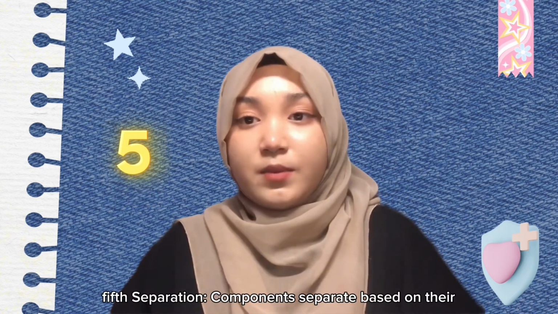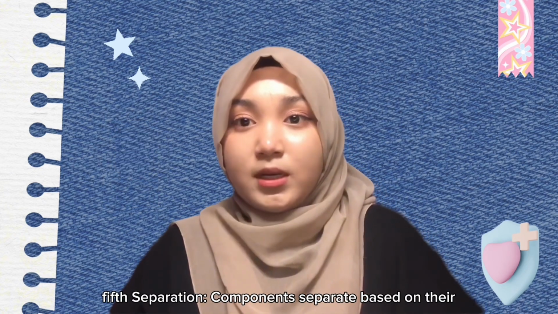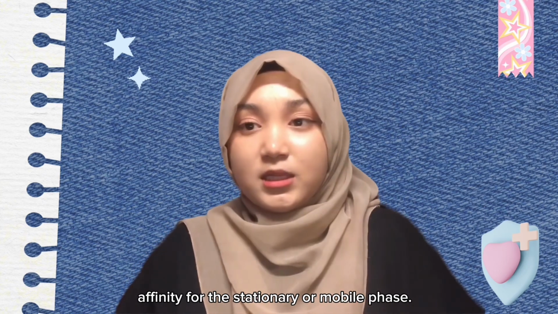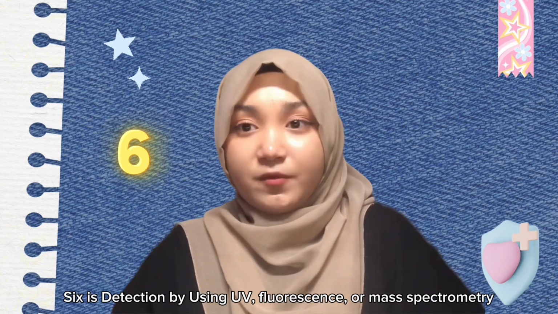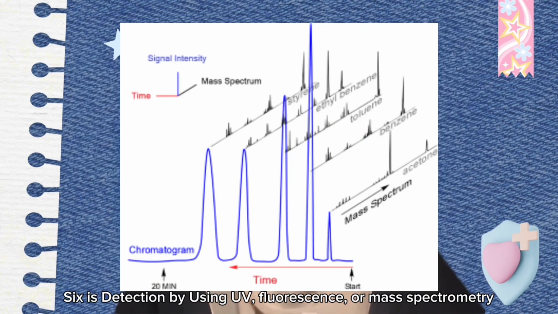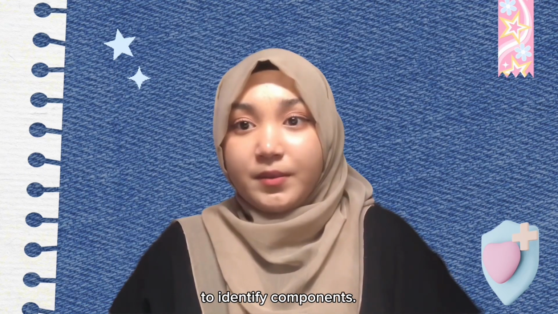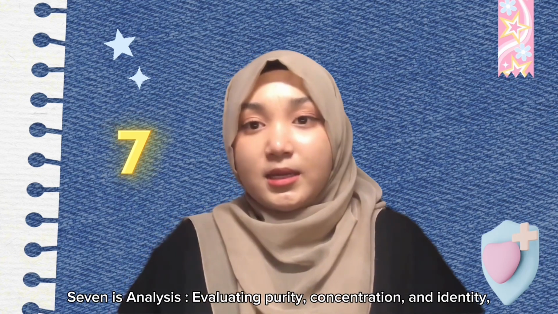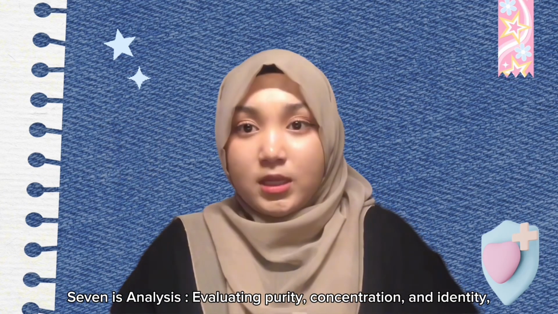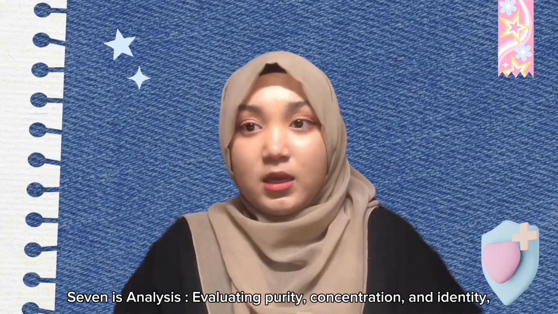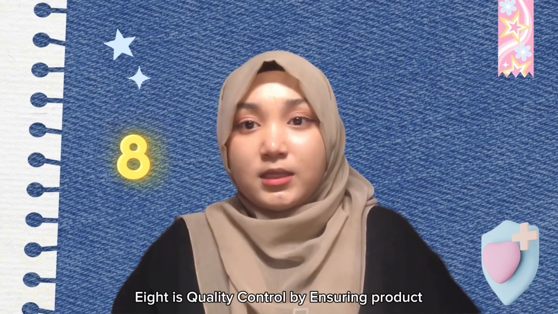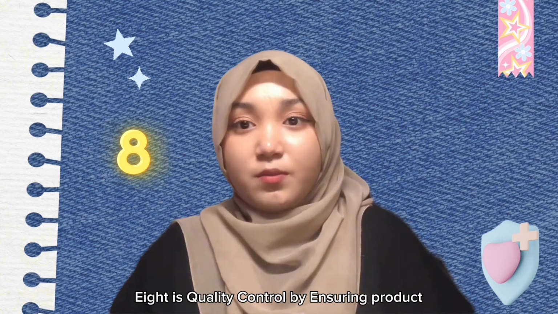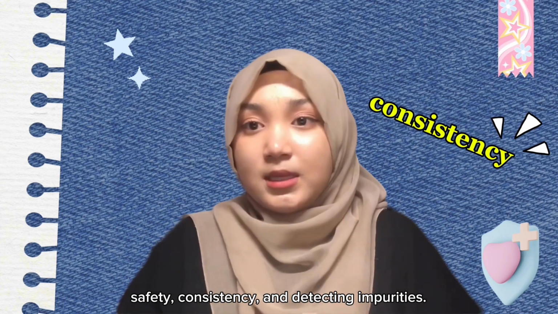Fifth is separation. Components separate based on their affinity for the stationary or mobile phase. Sixth is detection, using UV, fluorescence, or mass spectrometry to identify components. Seventh is analysis, evaluating purity, concentration, and identity, with optional isolation for purified compounds. Eighth is quality control, ensuring product safety, consistency, and detecting impurities.